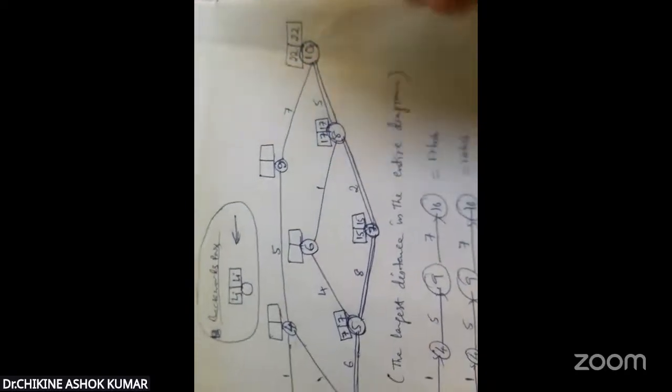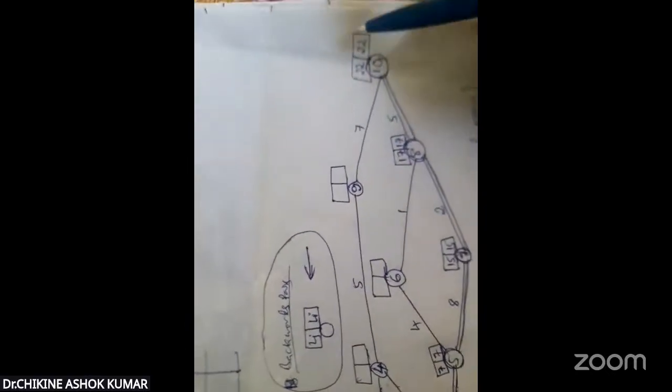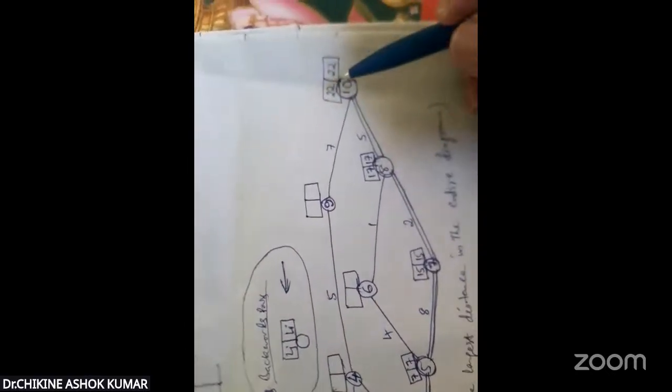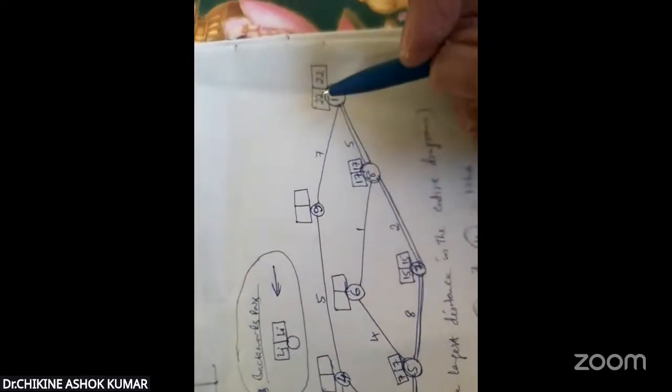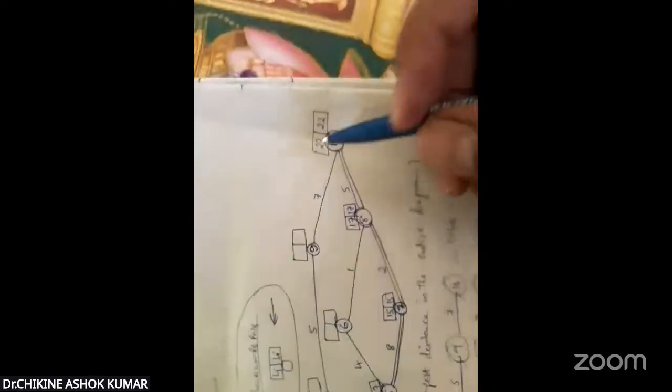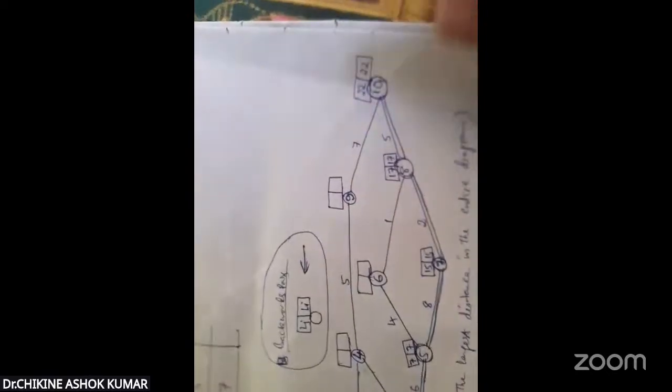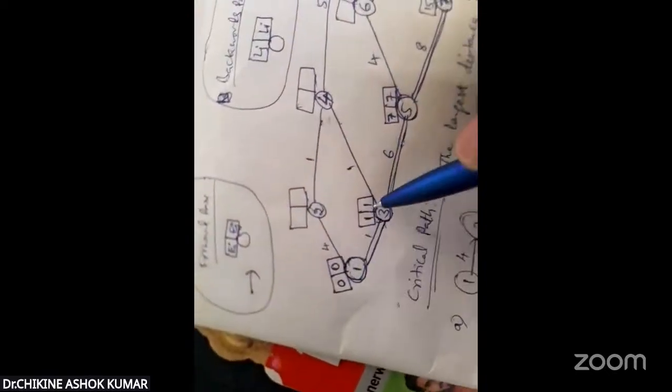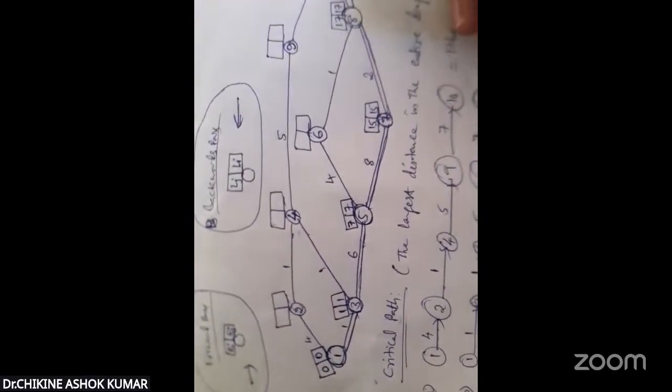So I already told what the critical value for the critical event is, that is LI minus EI, the latest starting time minus the earliest starting time. So these are similar quantities. Okay.